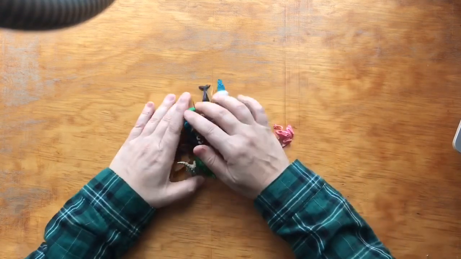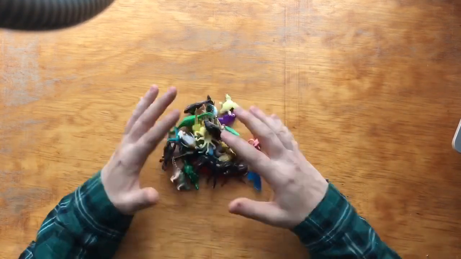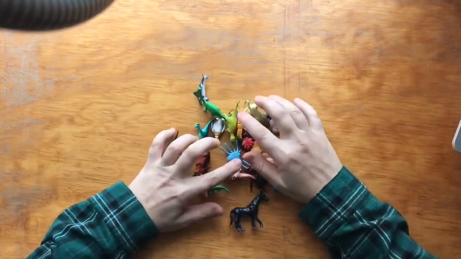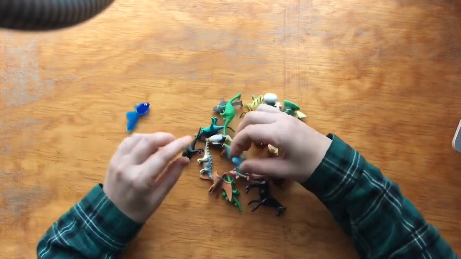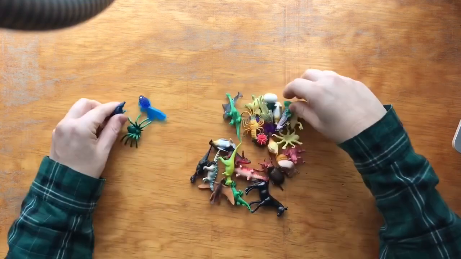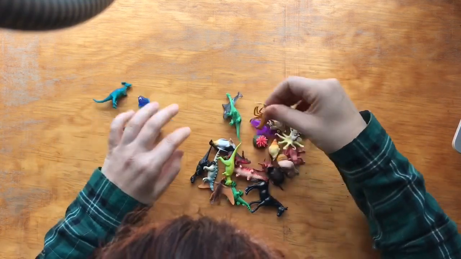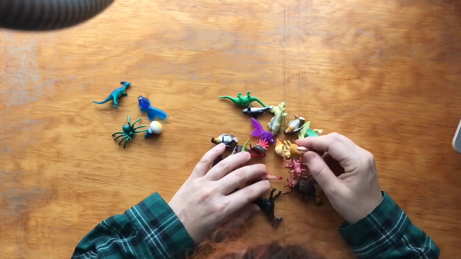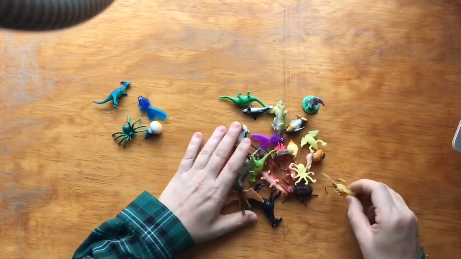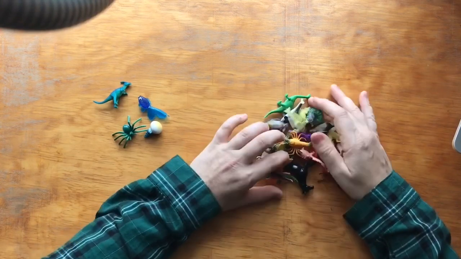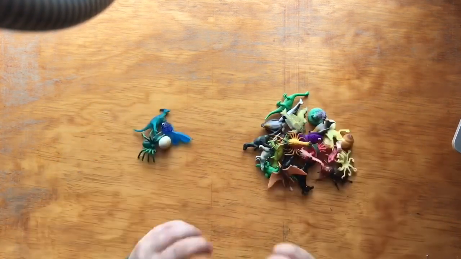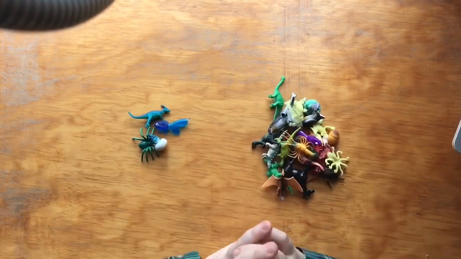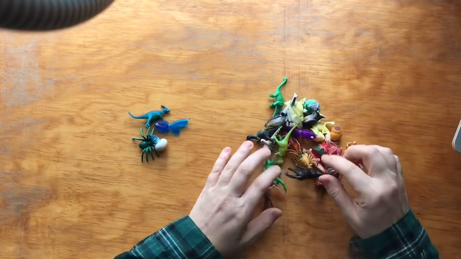Maybe your kids are not that aware of different physical features of organisms. Fine. Here's another way. I'm going to separate this out. You can have them do this many, many different times. So there we go. I've separated them. These are the blue organisms and these are the ones that have no blue on them at all.